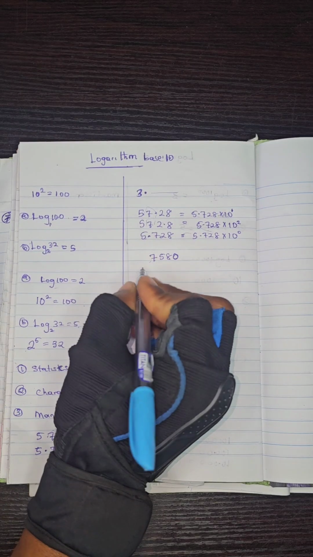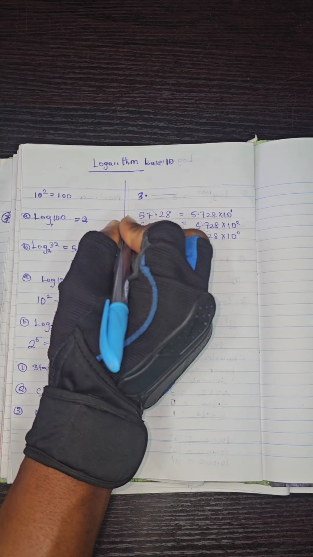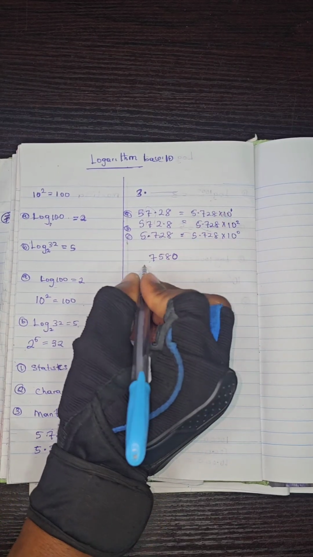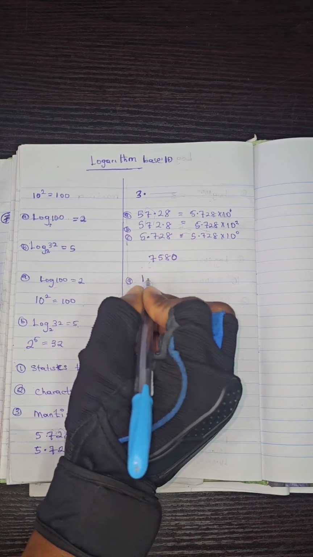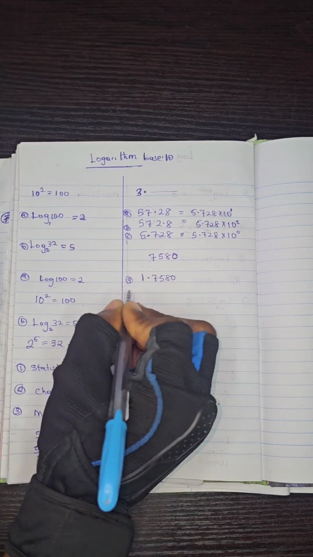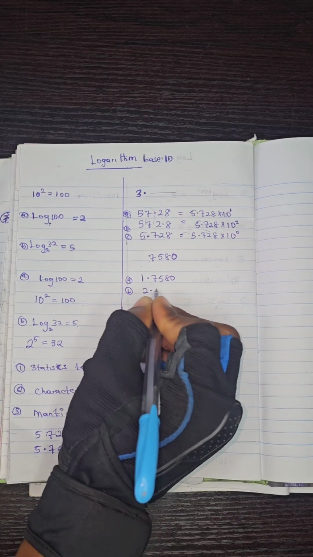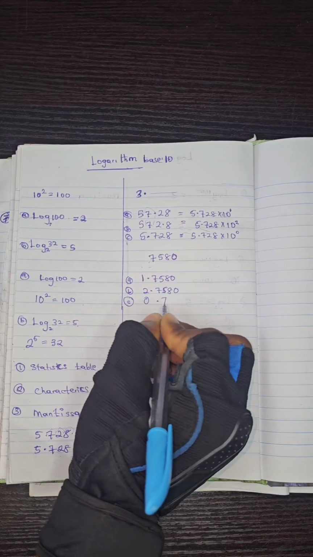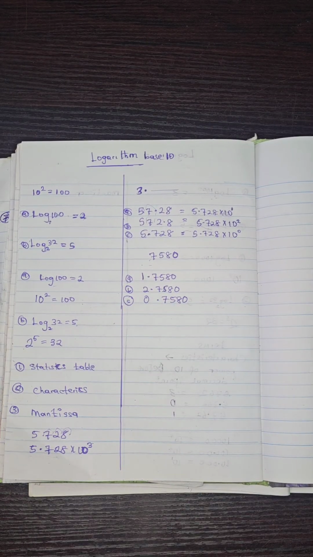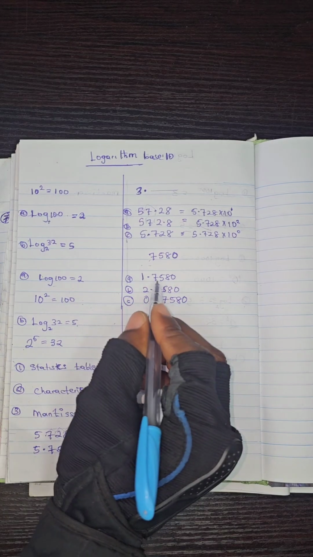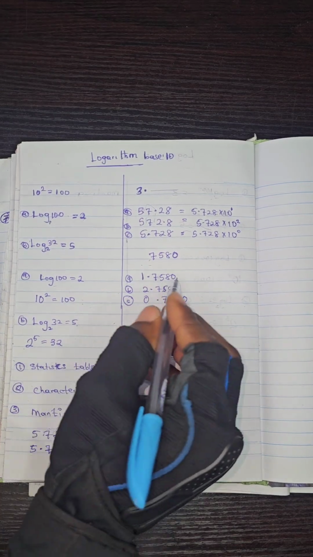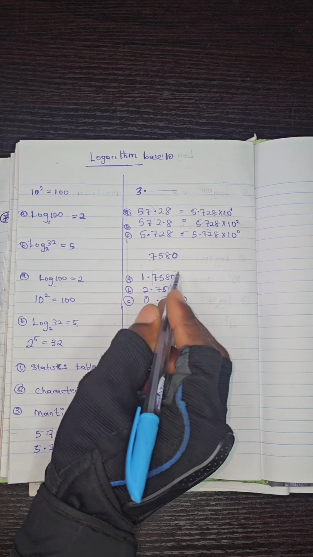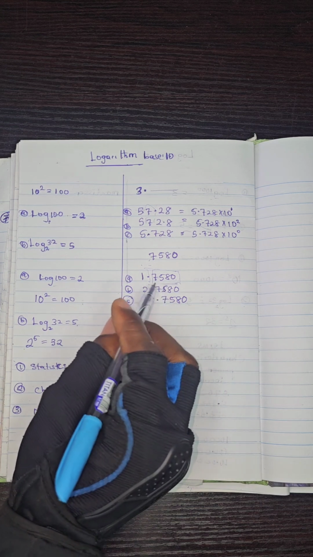For the first one, let me call these A, B, and C. The answer will now be 1.7580 for A. For B, it will be 2.7580. And for C, it will be 0.7580. Are we together? So the decimal part of this logarithm is what we call the mantissa. This is what you'll be looking for in your table. This is the decimal part of it.